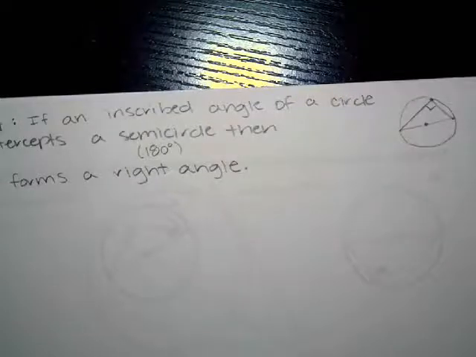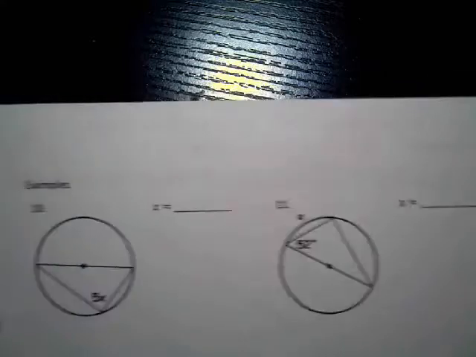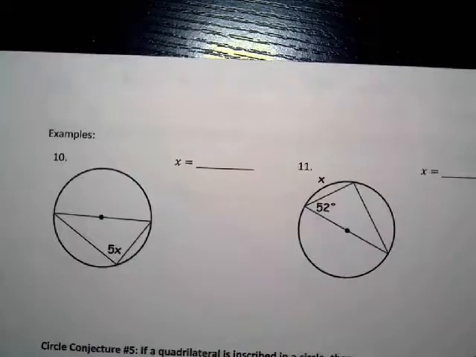All right, go ahead and we're going to move on to the next page, which has examples 10 and 11. Now, at home, I was referring to different colors, markers, colored pencils, whatever. If you don't have colors here, come up and grab some if you want them. I'm going to keep using colors throughout the notes today.